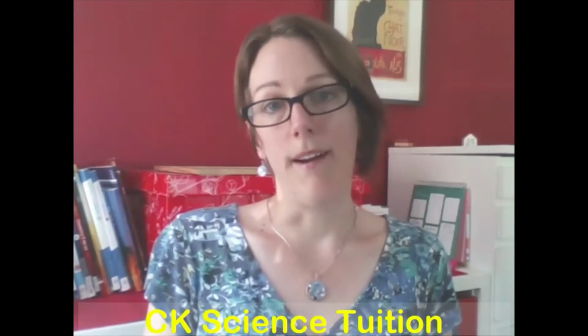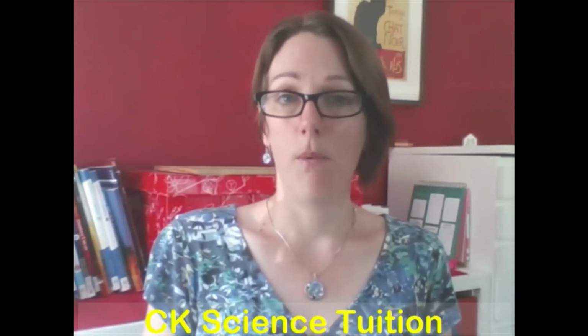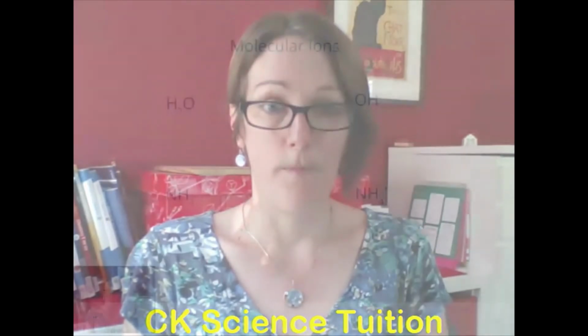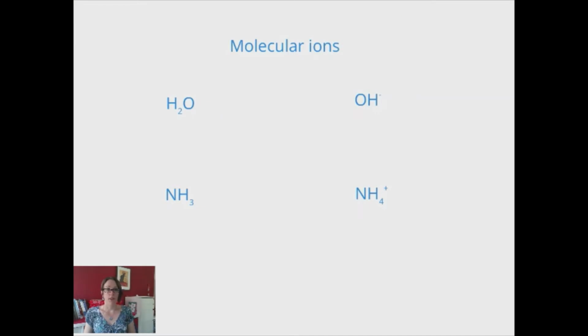So let's look at how that applies to the dot and cross diagrams that we would draw for some common molecular ions that you have seen plenty of times before. Okay, so here's a couple of examples. When we're drawing hydroxide on the right-hand side, so OH-, we're not thinking of an oxygen atom bonded to a hydrogen atom which suddenly gains an electron. What we're actually thinking of is that we started with water and that the water loses H+ as it does because it naturally dissociates, as you will learn in your acid-base equilibria topic.